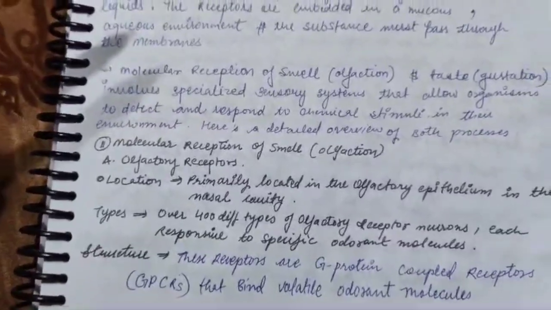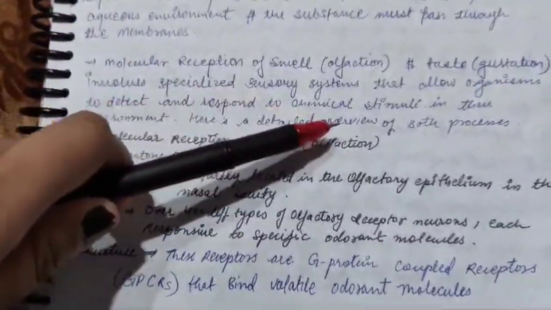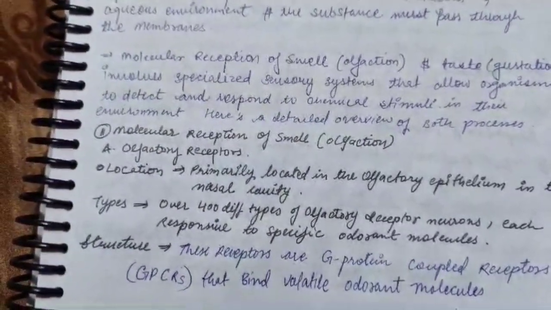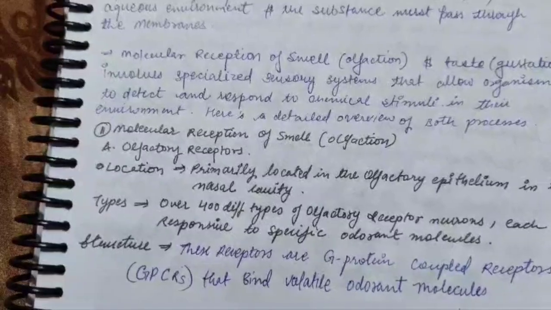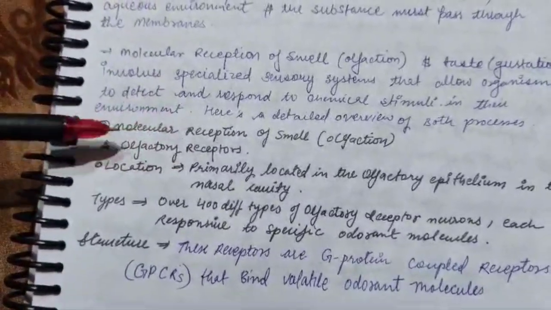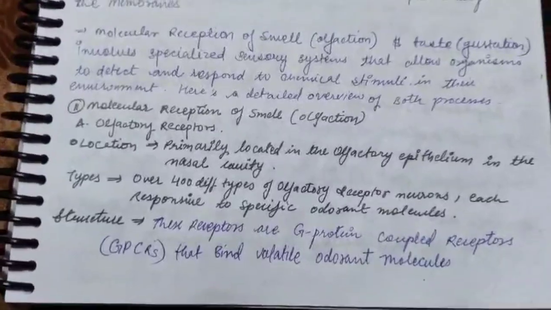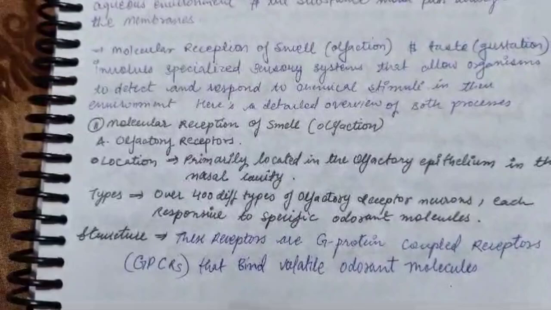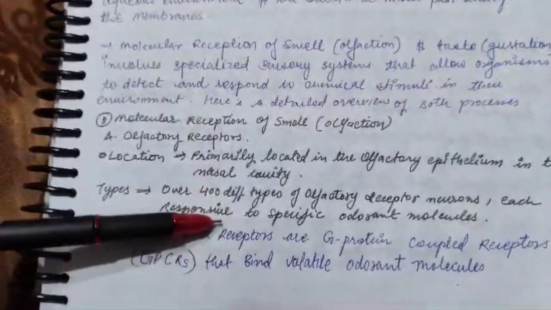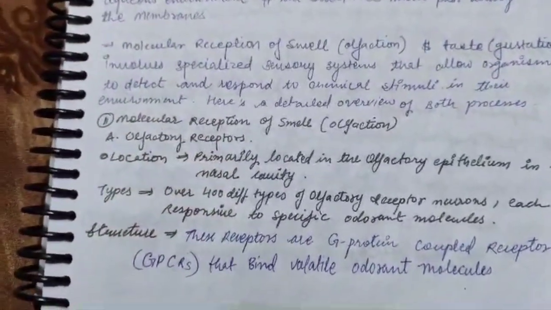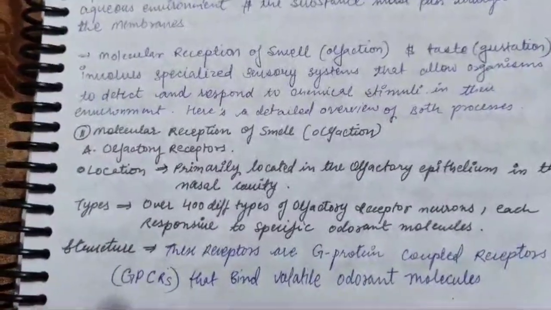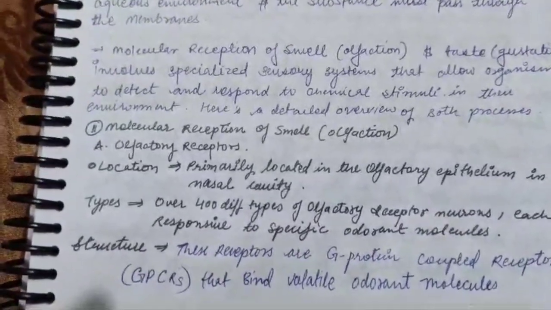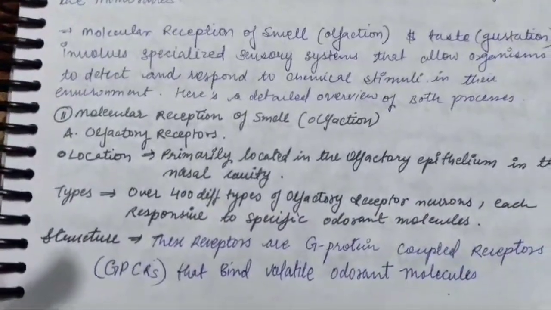Molecular reception of smell and taste involves specialized sensory organs that allow the organism to detect or respond to the chemical stimuli in their environment. For example, molecular reception of smell. First, we need the olfactory receptors. They are primarily located in the olfactory epithelium in the nasal cavity. Over 400 different types of olfactory receptor neurons are responsive to specific odorant molecules. These receptors are G protein coupled receptors that bind to the odorant molecules and release the secondary messenger to excite the further stimulus.